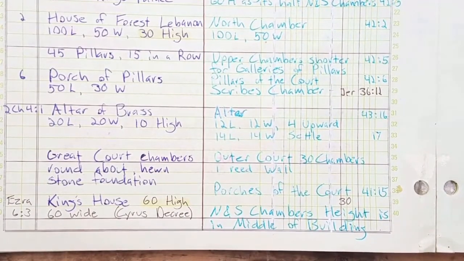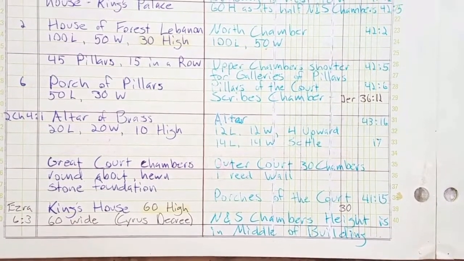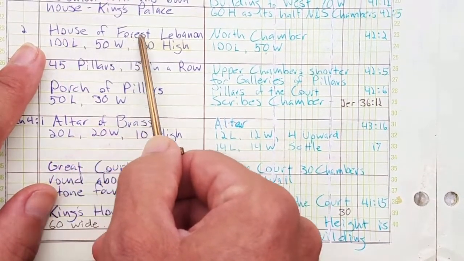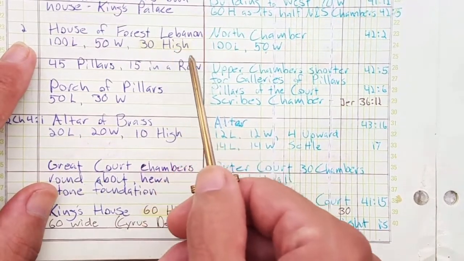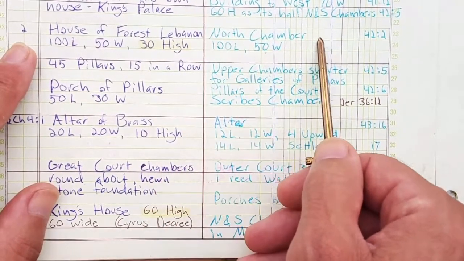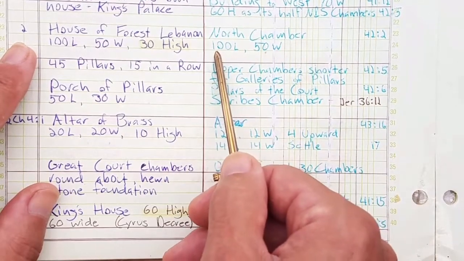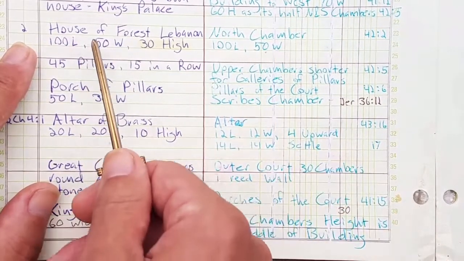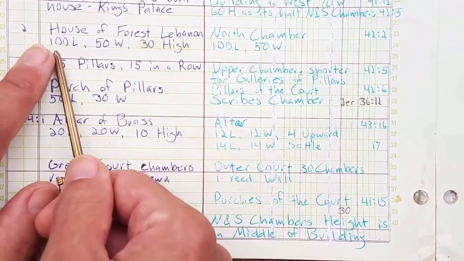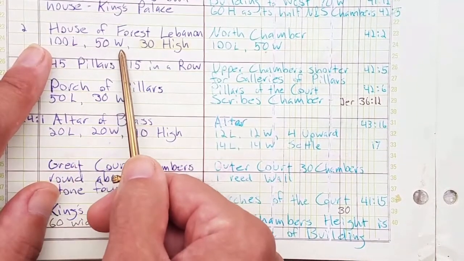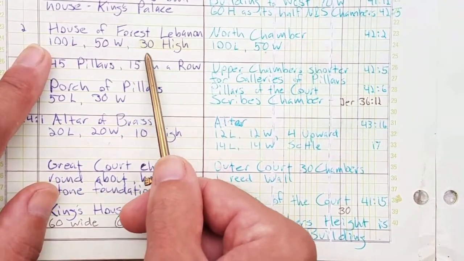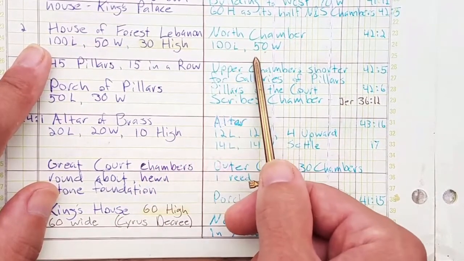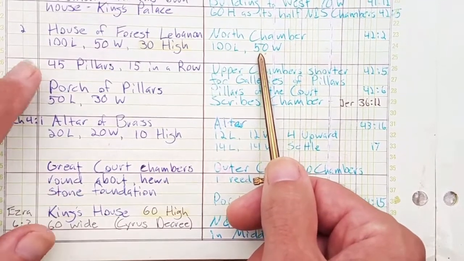Now, very important, another couple of buildings, very critical for you to understand. In the first temple it is called the House of the Forest of Lebanon, and in the Ezekiel temple it's called the North and South Chambers. Ezekiel tells us clearly it's 100 cubits long and 50 cubits wide. Well, that is precisely the House of the Forest of Lebanon in the first temple. It's 100 cubits long, 50 cubits wide, and once again, in the first temple, the height is 30 cubits. So the height of the north-south chambers in the Ezekiel temple is 30 cubits high.